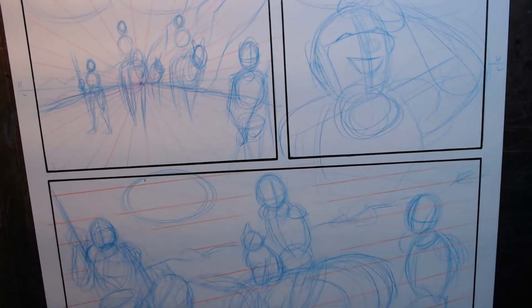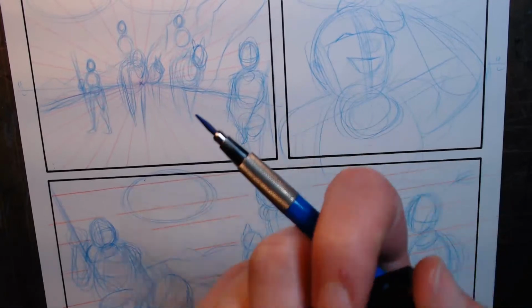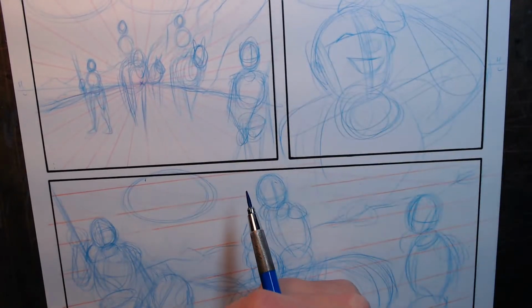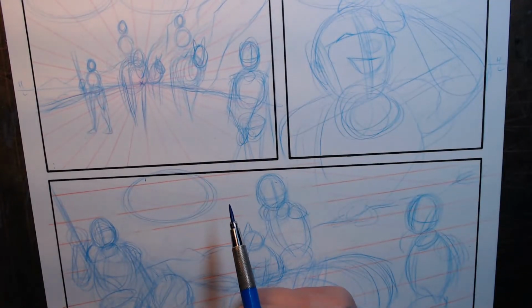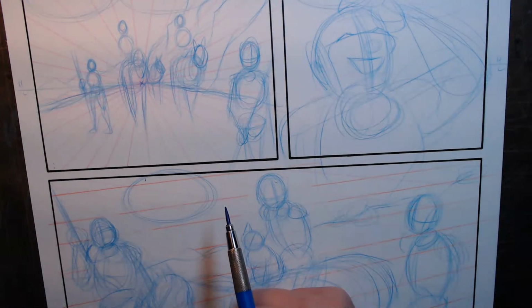Where is my eraser? There it is. I need to look at my previous pages so I remember what these are. Oh no, that's the wrong file.